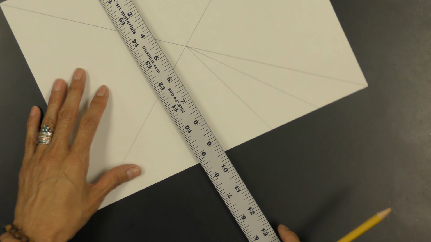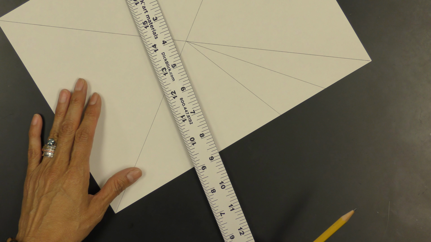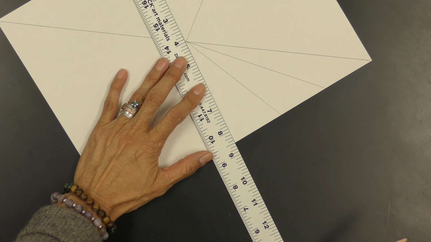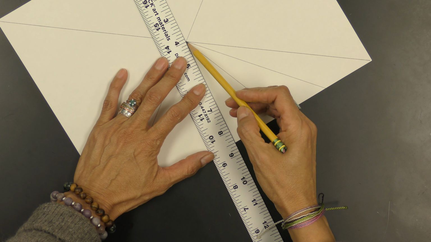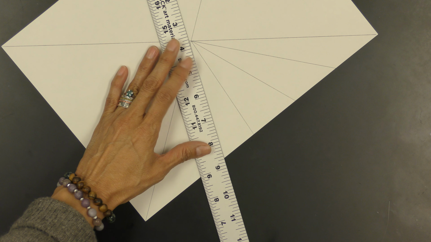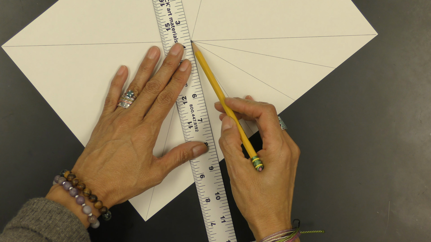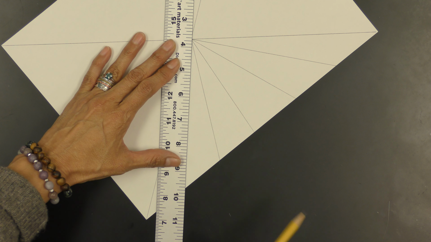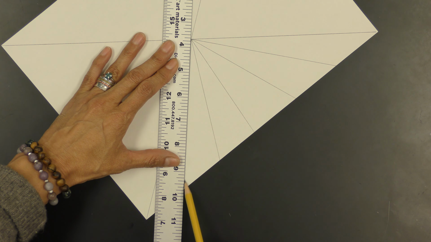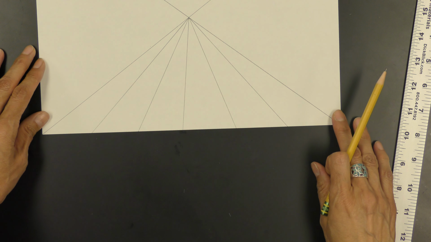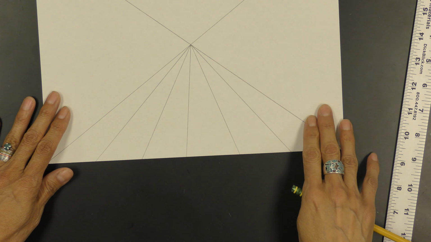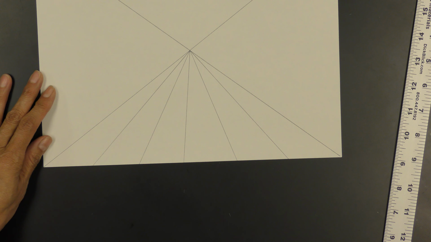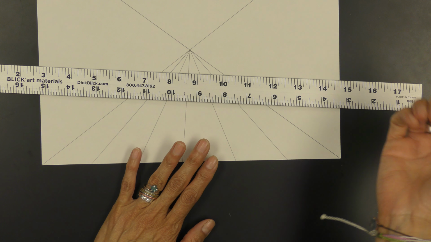So here's another one. I'm gonna do one more. Okay, so here we go. That's about right. It doesn't have to be perfect, but I have these sections. 1, 2, 3, 4, 5, 6. This one ended up with 6. So if you have 7, that's fine.